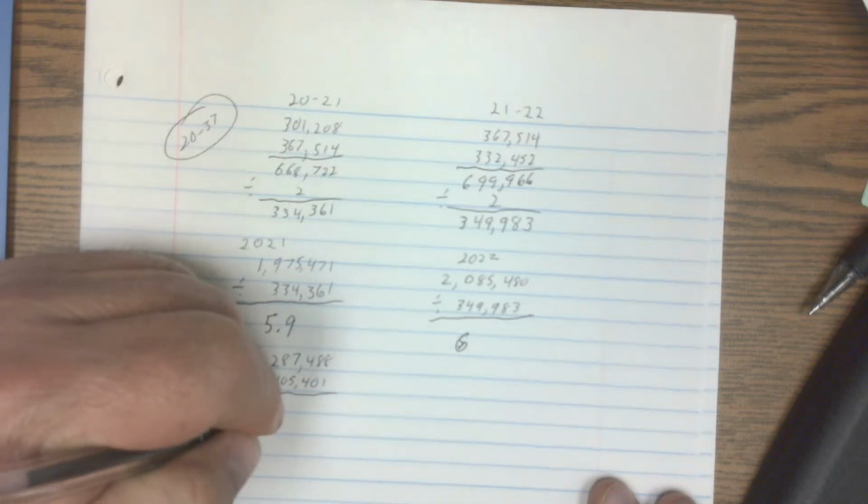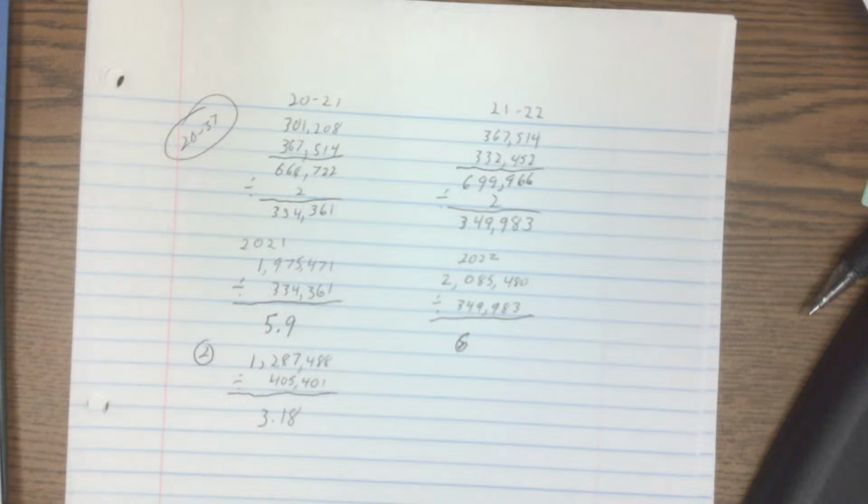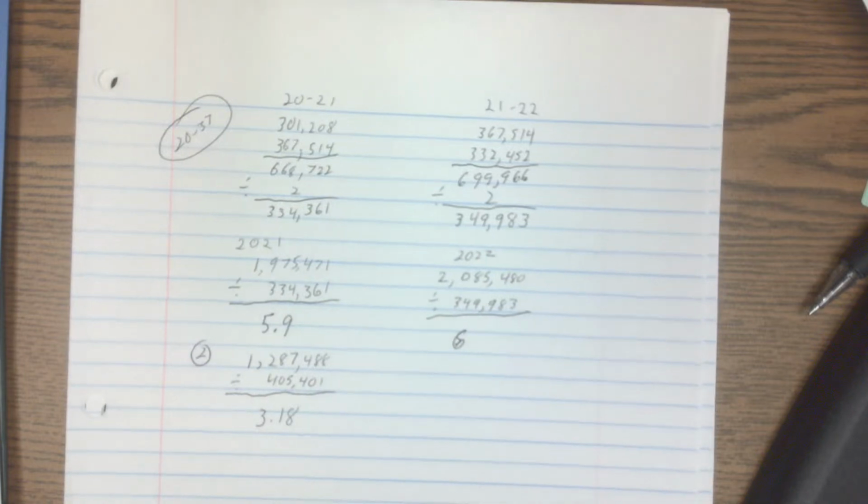And we get 3.18. Now, anything below 1 is considered bad. Anything above about 1.7 or 1.8 is considered like you may not be deploying your current assets as well as possible. So this is a strong number. They're not in any danger of not meeting their current obligations, but it might actually be a little too strong in terms of return on assets and return on equity.